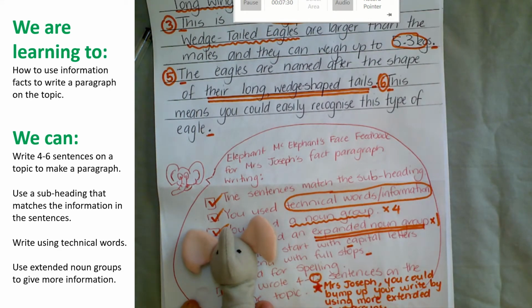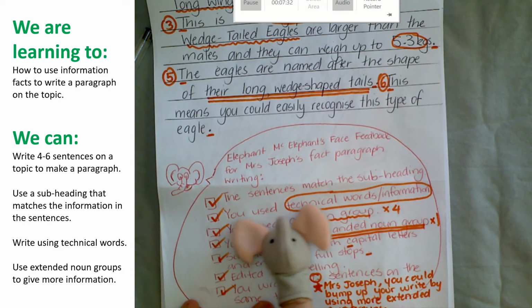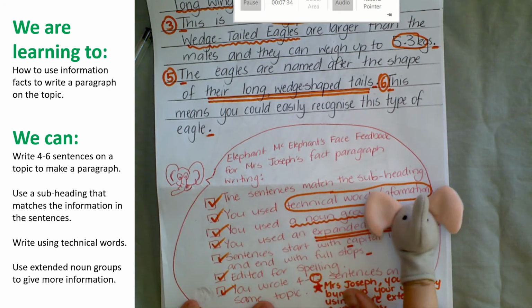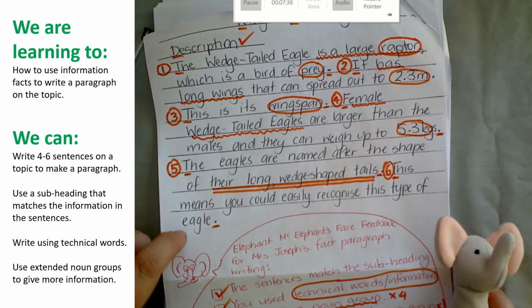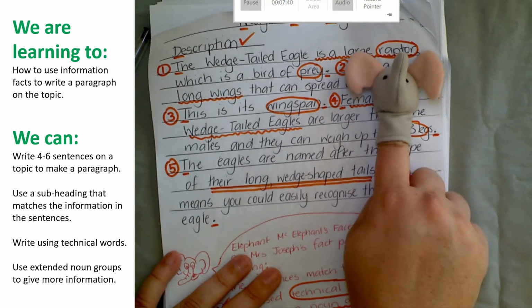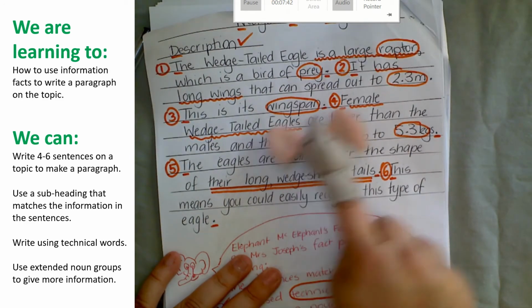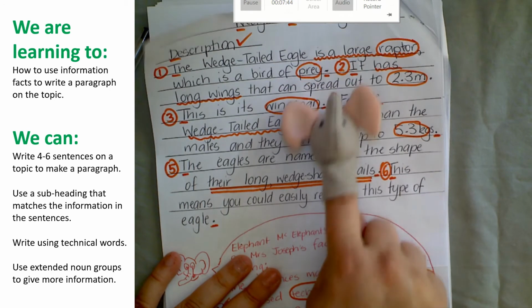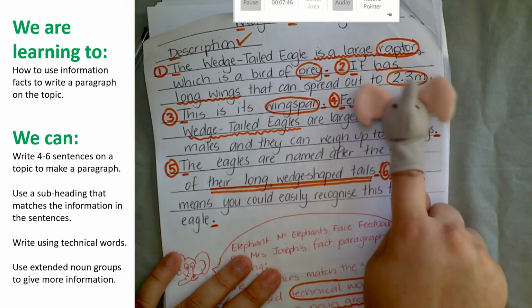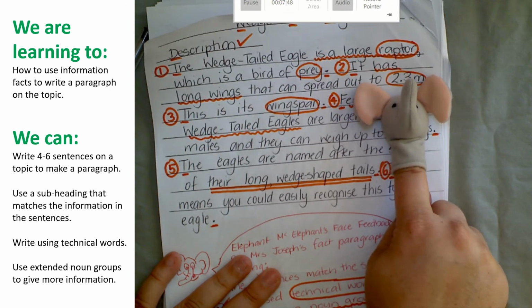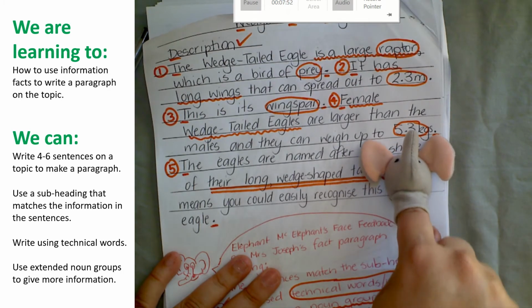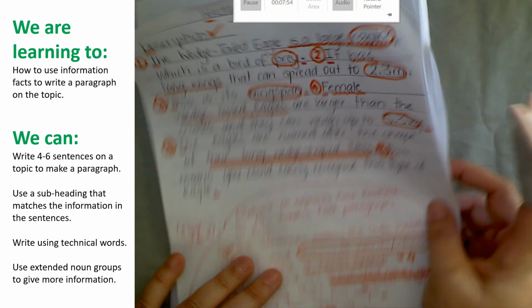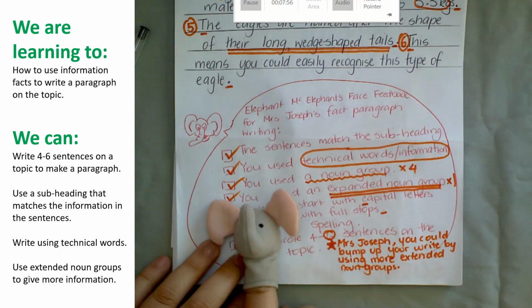Then my next check he looked for was you used technical words and information. So in my paragraph you can see where he has circled technical words, so raptor, prey, wingspan, and he's also circled where I've used some technical information, which is the measurement and weight. Right, so I got a tick for that one from him.